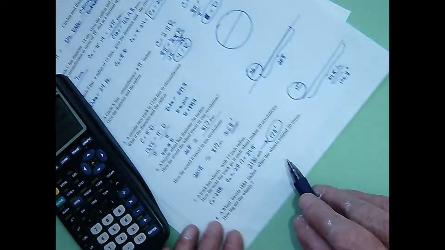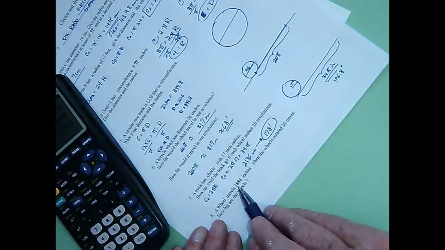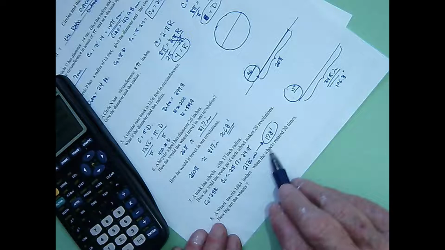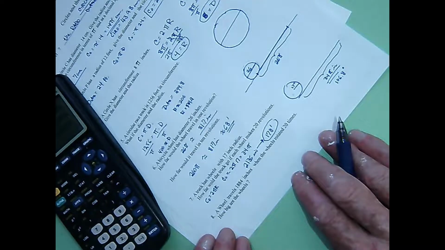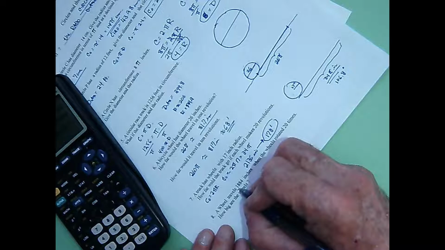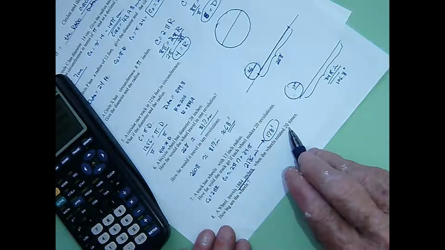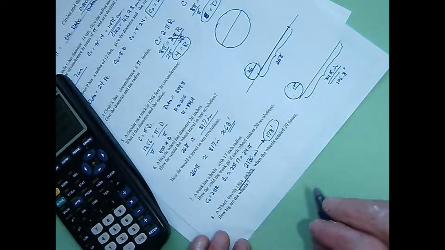A wheel travels 1,884 inches when the wheel is rotated 20 times. How big are those wheels? Same kind of question, huh? We're just gonna work that backwards. Let's see. Now, if it goes this far, 1,884 inches after 20 revolutions, how far would it go in one revolution? I'm gonna take a note about that.